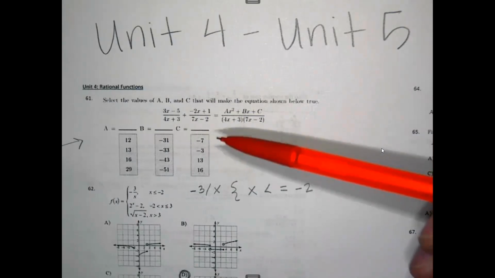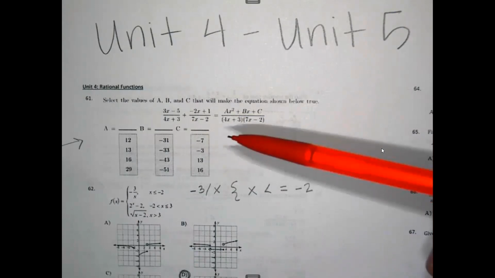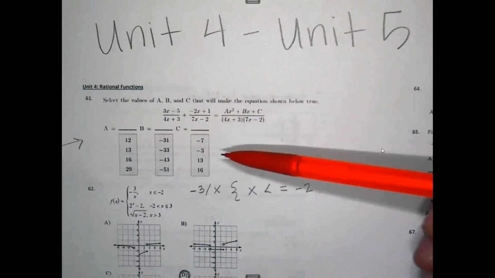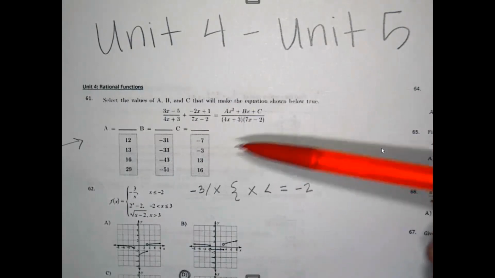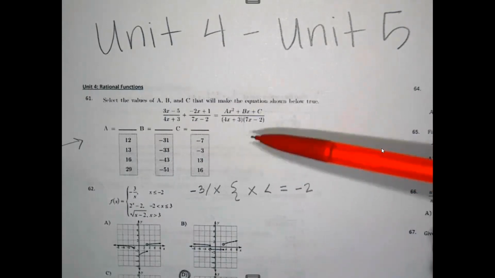The fastest way to do this problem is to mathematically do it the way it should be done. Does that make sense? Okay. Desmos in this situation will actually take more time, but I'm going to go over it with you because if you don't remember how to do it, you're going to need Desmos.